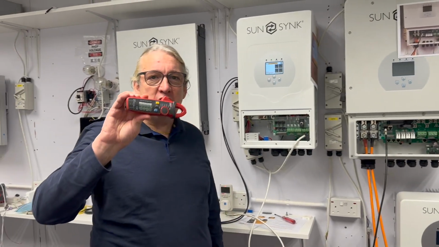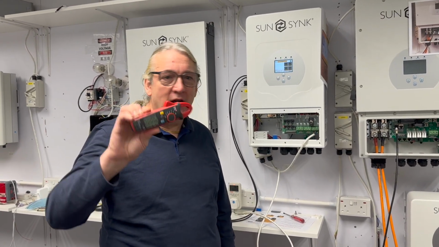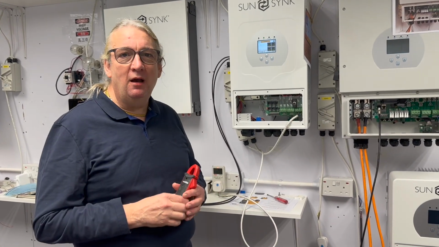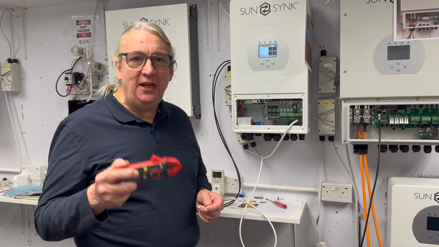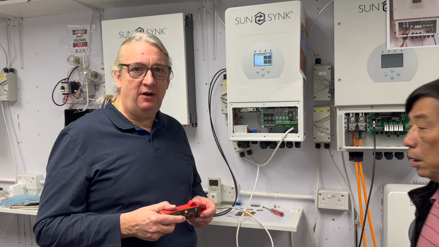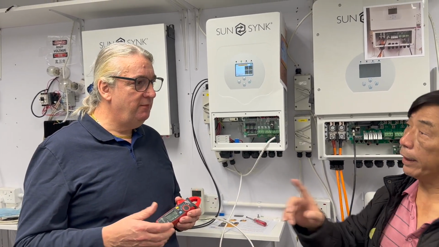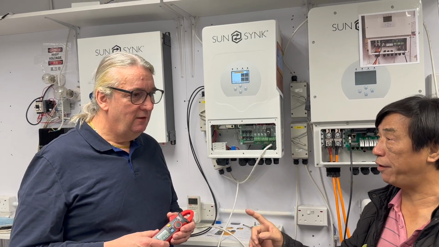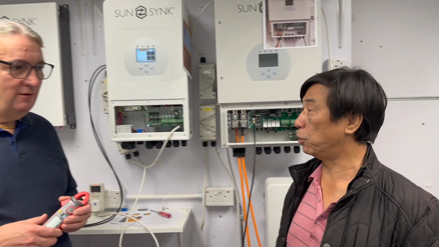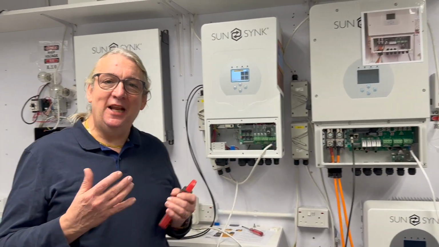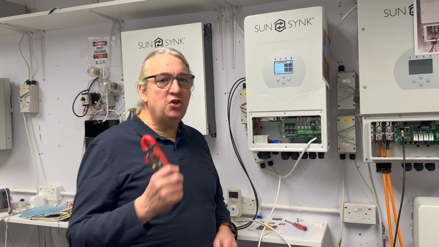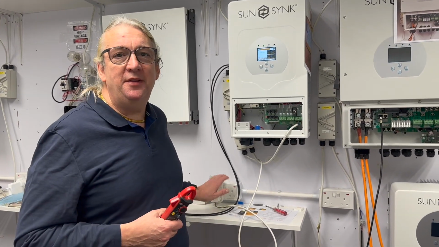So you can't measure power using a clamp meter. You must use a watt meter. Otherwise, you're going to get an incorrect reading, always an incorrect reading. If you multiply the current and the voltage, and you don't multiply by the power factor, that is the virtual power only. So basically you're getting an incorrect reading.